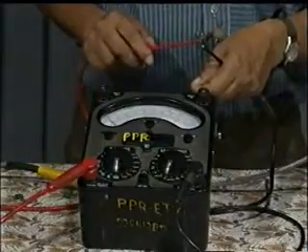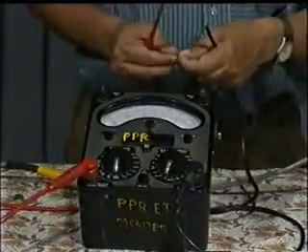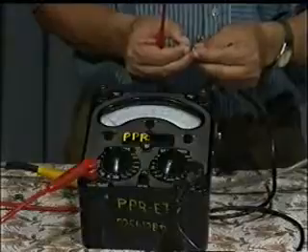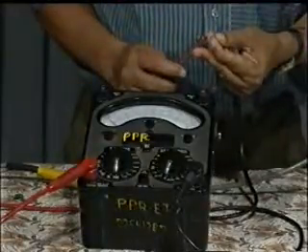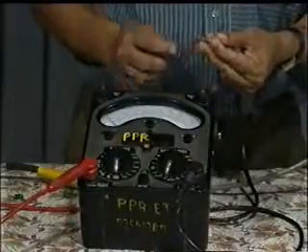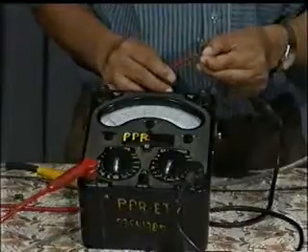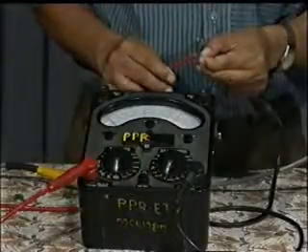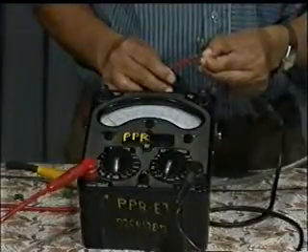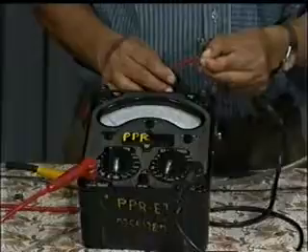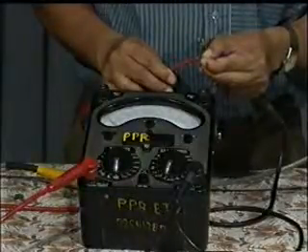First check the multimeter, which is okay. Put one end to the anode, another end to the cathode. It's showing open. Reverse it. Again open. This means this diode has gone open, which confirms the defective component. Replace it with a new one.